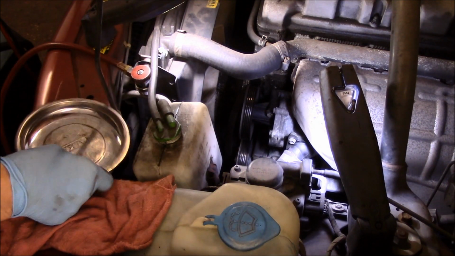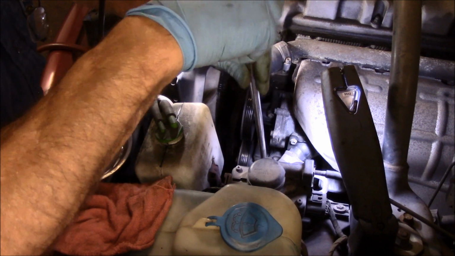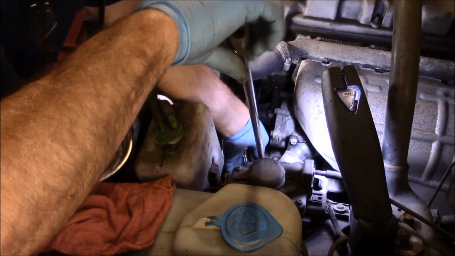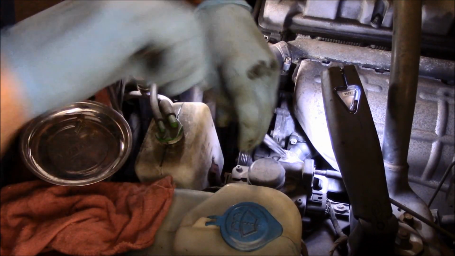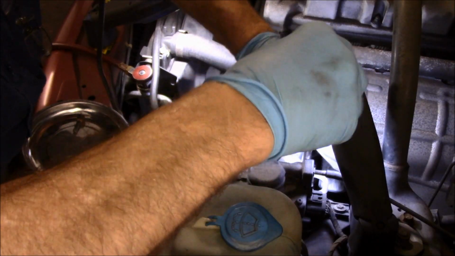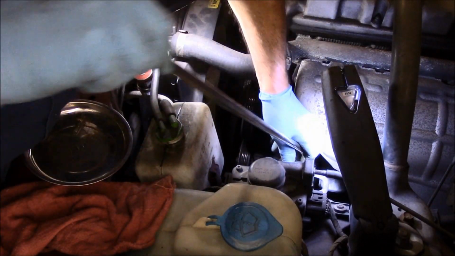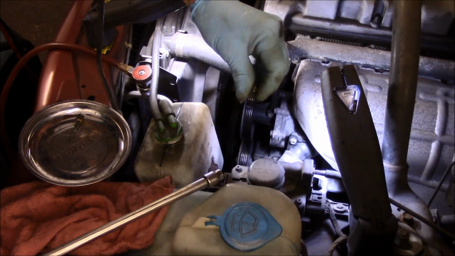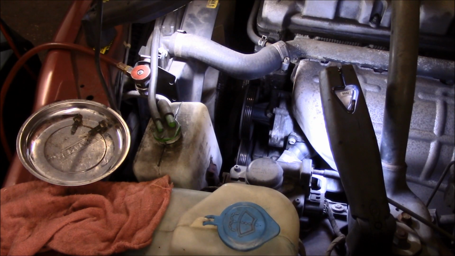You want to definitely have something that you can put your bolts in so you don't lose them. These should be the same length, but we're going to make sure. They're the same length, so it doesn't really matter.